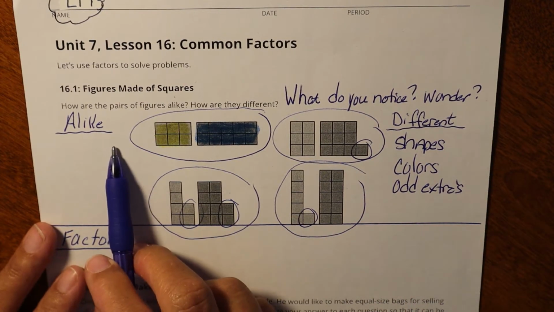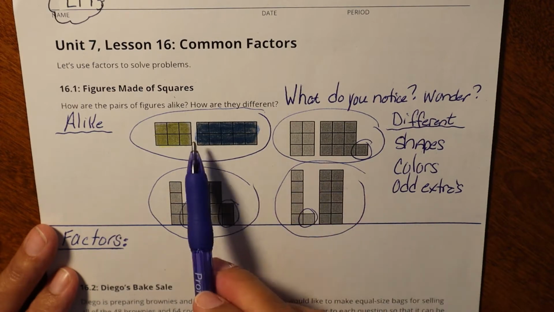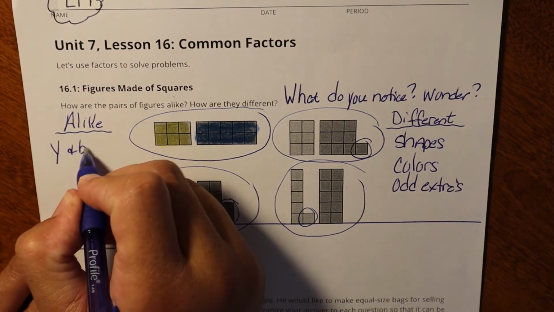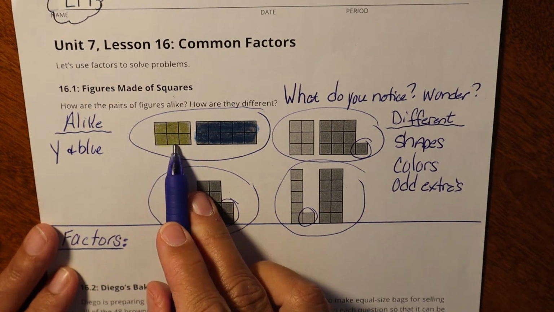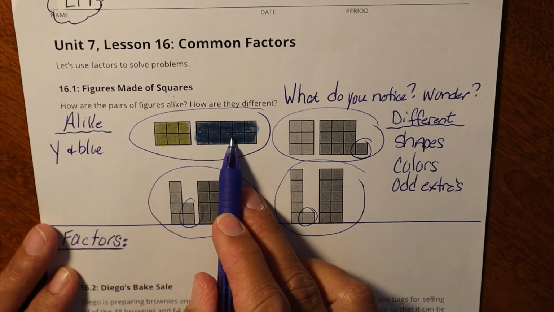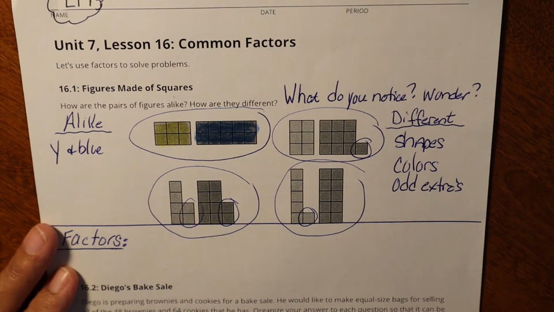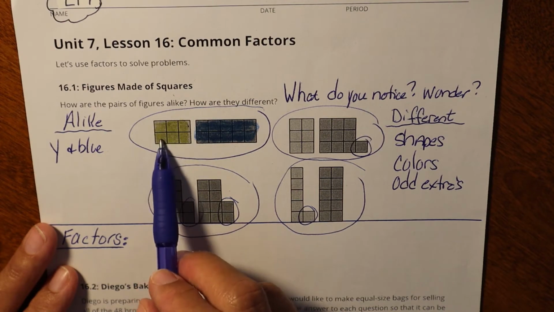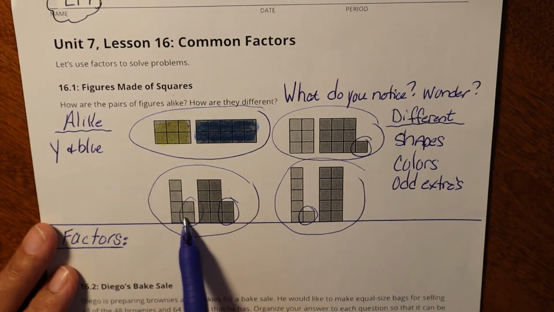Now for how they're alike, I could simply say each set has a yellow and a blue. They each have a group of yellow squares and a group of blue squares. And the one thing you may have already noticed is that each of the yellow groups has 6: 1, 2, 3, 4, 5, 6.